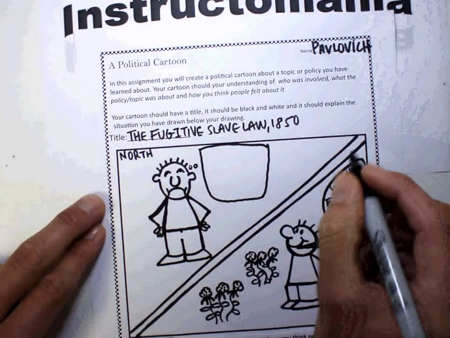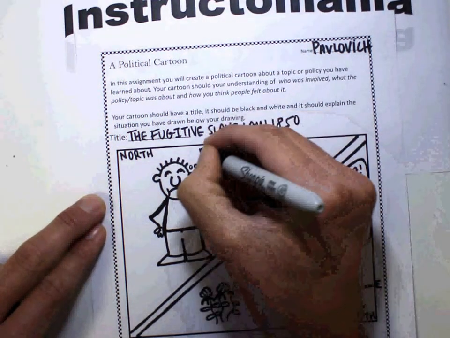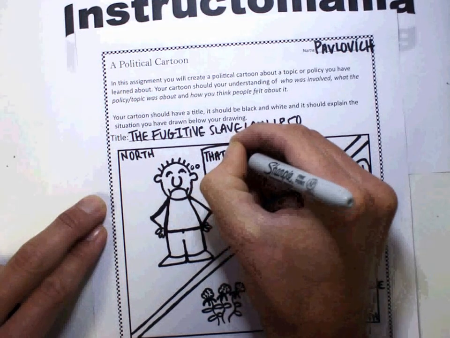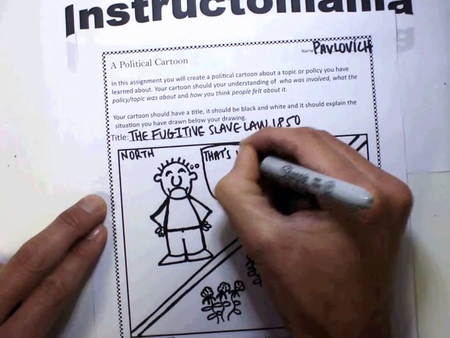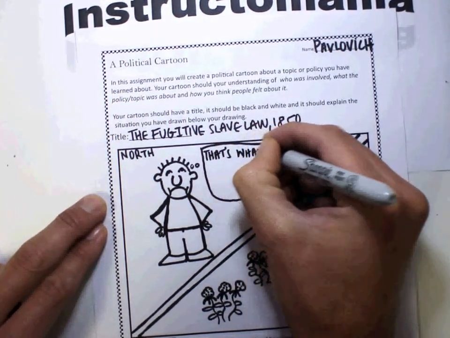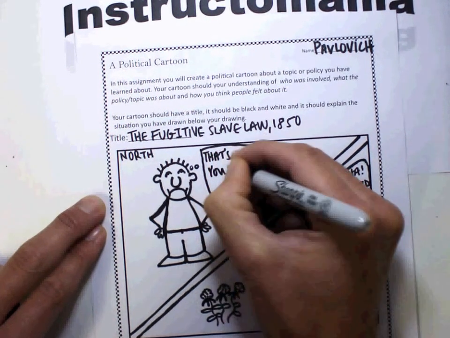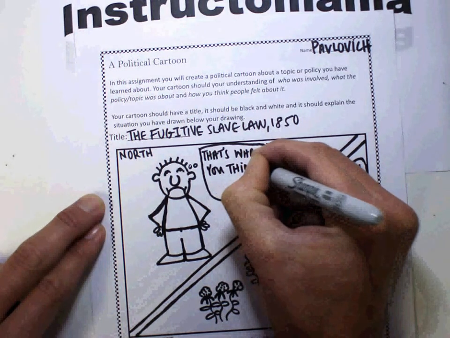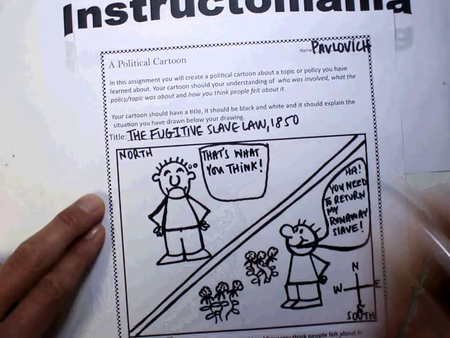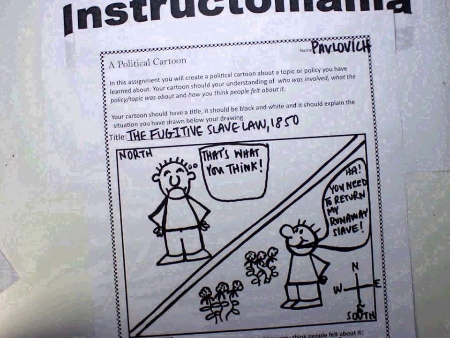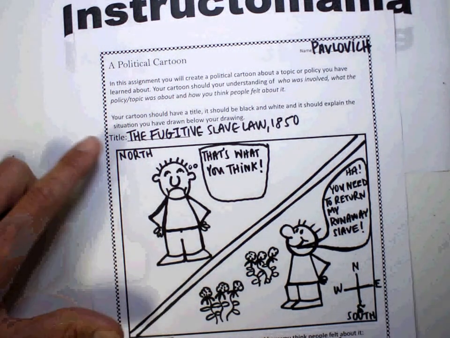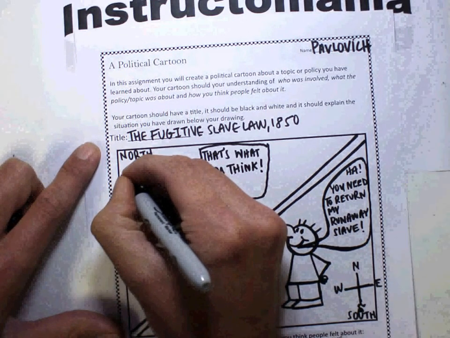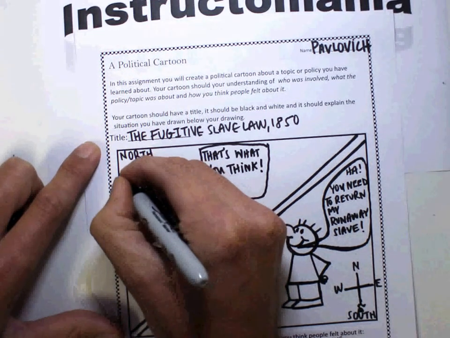And we'll have him do a little thought bubble. He's not saying anything back, but he's thinking it. And he's saying maybe something like, that's what you think. Because he knows he's probably not going to do that.